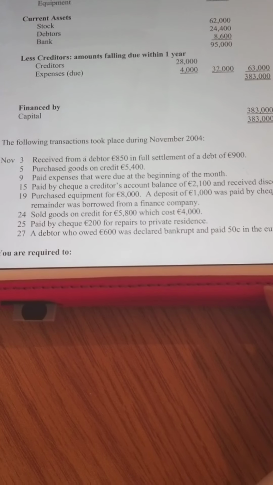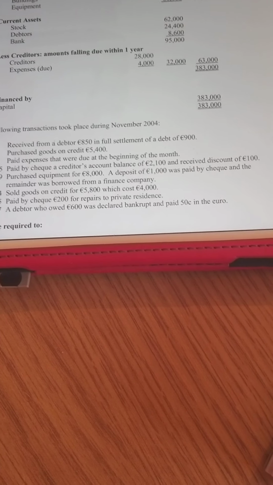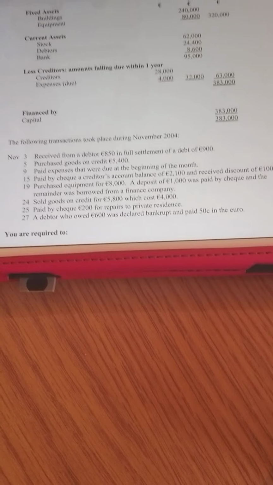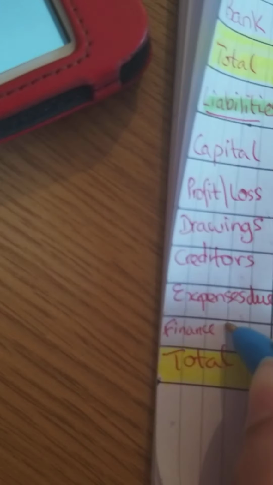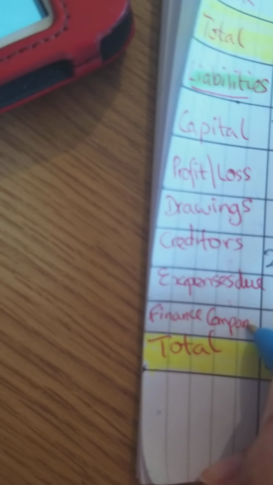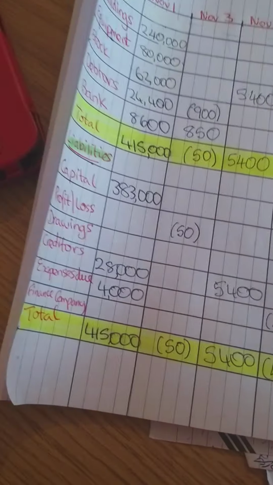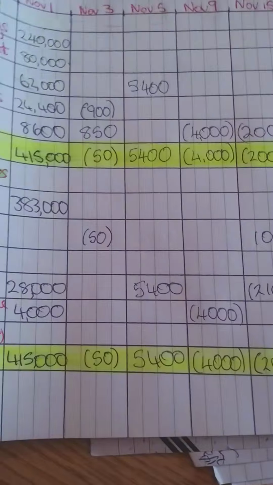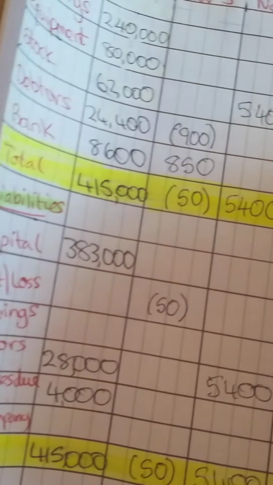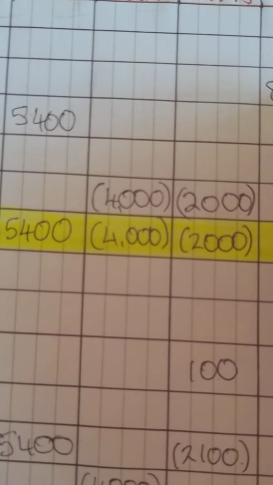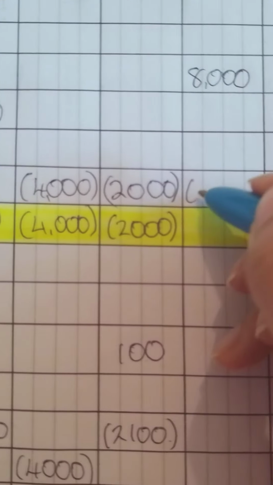Okay, next one then, 19. Purchase equipment for 8,000. Deposit of 1,000 was paid by cheque and the remainder was borrowed from a finance company. Okay, doesn't give us the name of the finance company, so we'll just write in finance company. So that means our equipment is going to go up by 8,000. Our bank, we paid out 1,000.